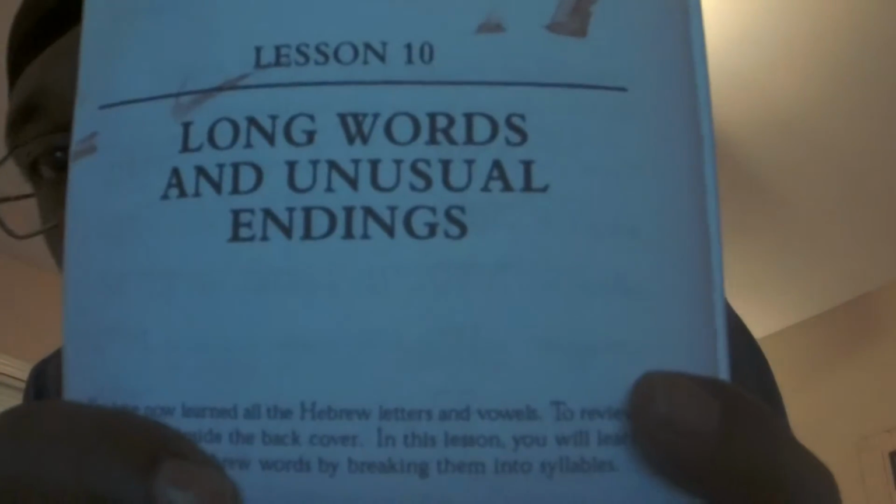Long words and unusual endings. All right. Syllables. A Hebrew syllable almost always begins with a consonant. It consists of either a consonant plus a vowel.